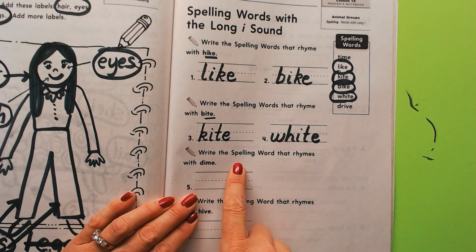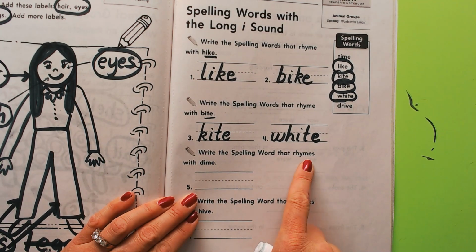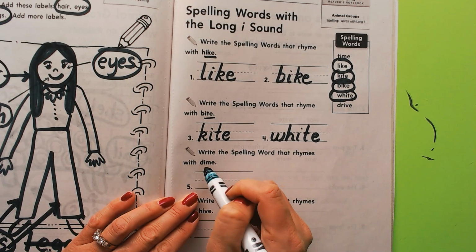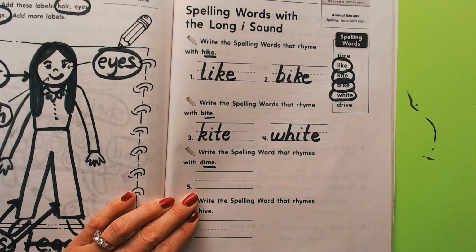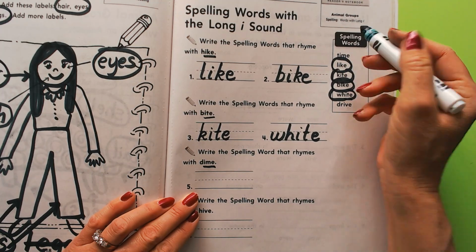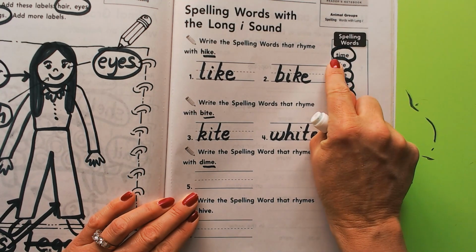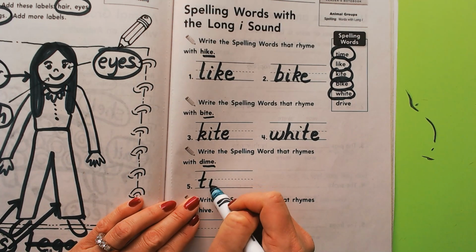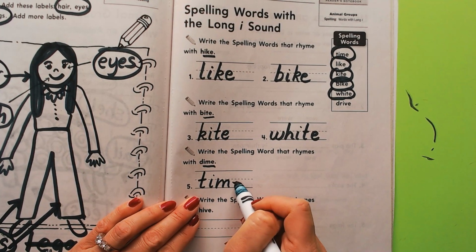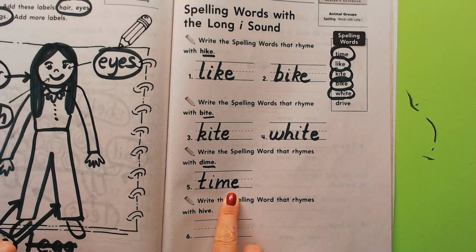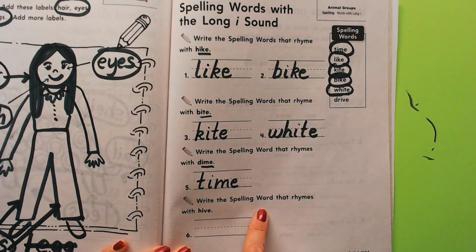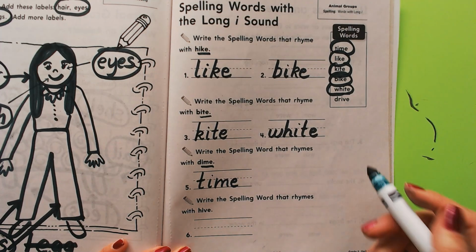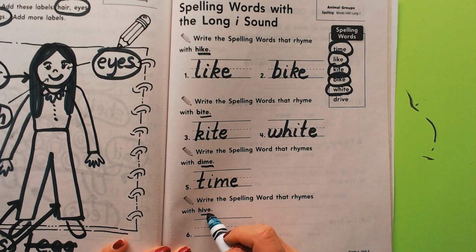Write the spelling word that rhymes with dime. And dime ends with I-M-E. So let's see. That one ends with I-M-E. That says time. Write the spelling word that rhymes with hive. Okay, hive ends with I-V-E.